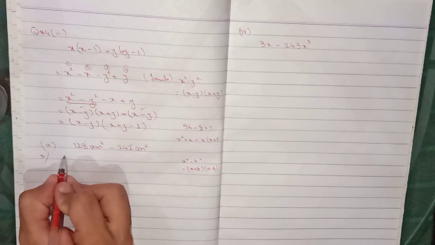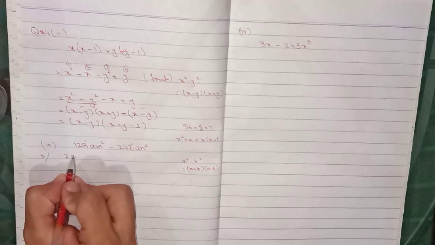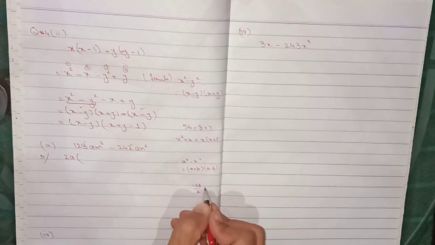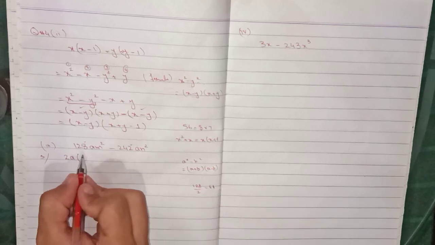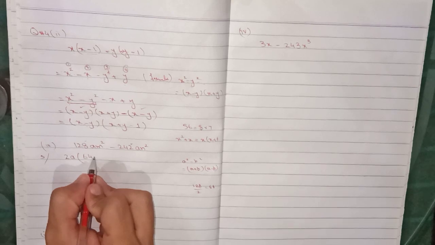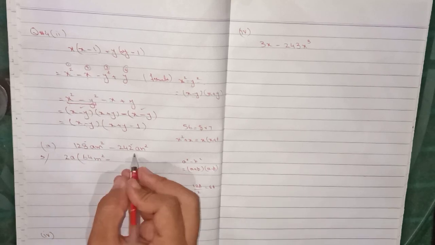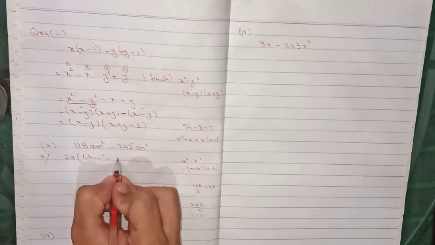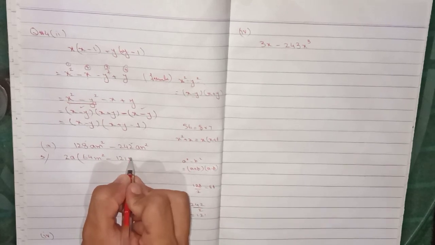If I take 2a as common, then 128 divided by 2 is 64. Remaining here 64m square minus 242, 2 is common, equal 121, a is common, n square.